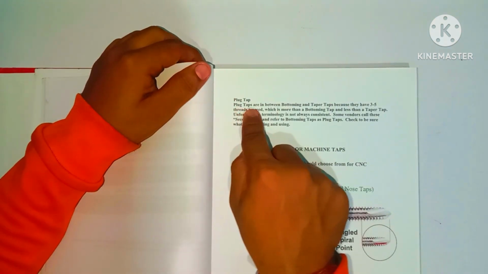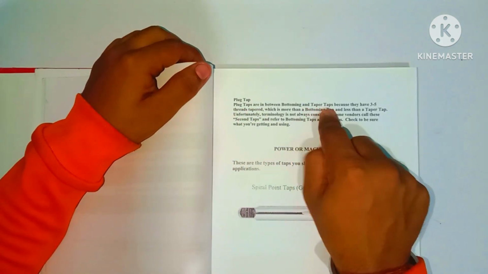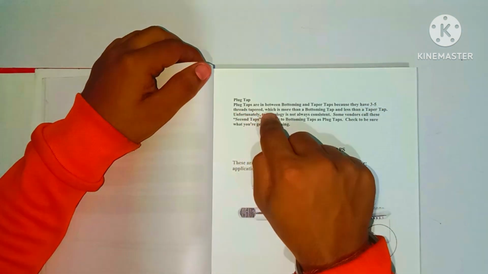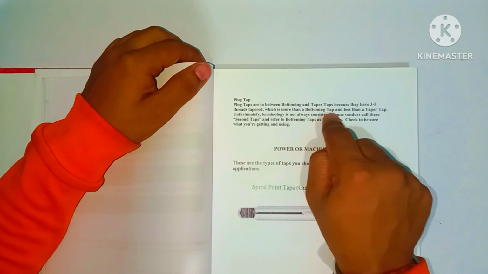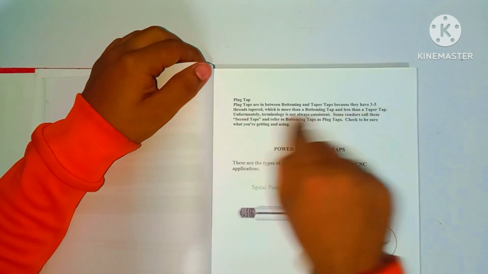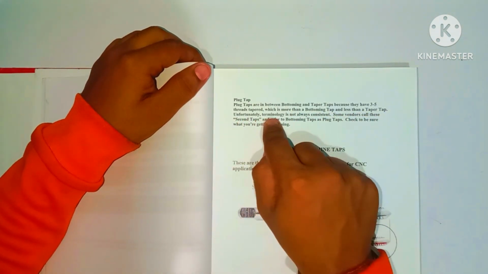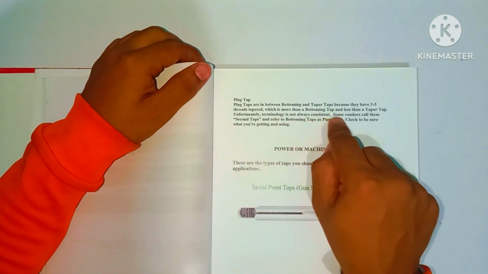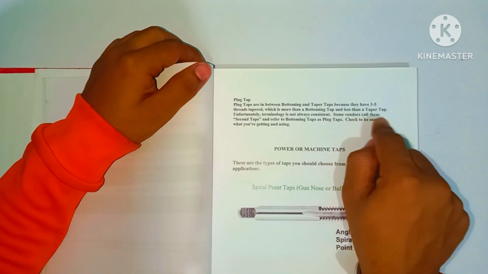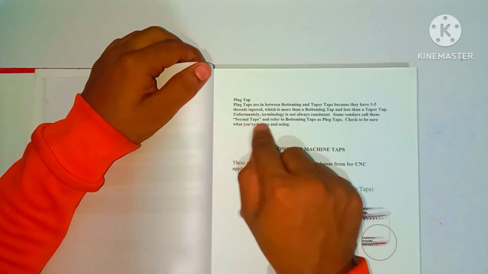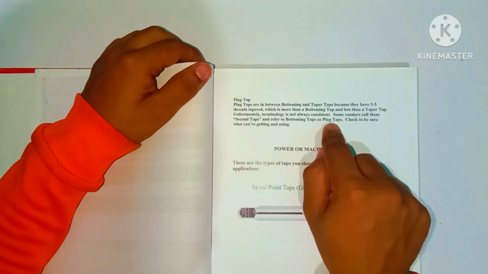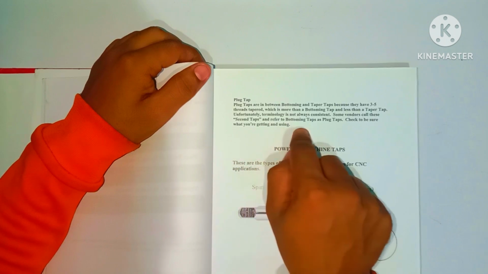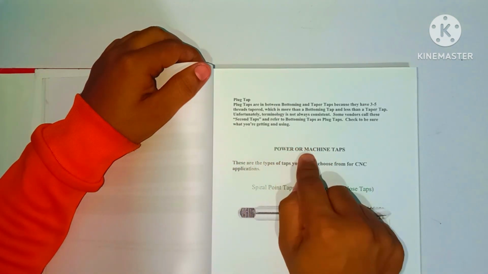Pull tap. Pull taps fall between bottoming and taper taps because they have 3 to 5 threads tapered, which is more than a bottoming tap and less than a taper tap. This is not always consistent. Some vendors call the second tap the bottoming tap or the plug tap. Check to be sure what you are using. Power or machine taps.